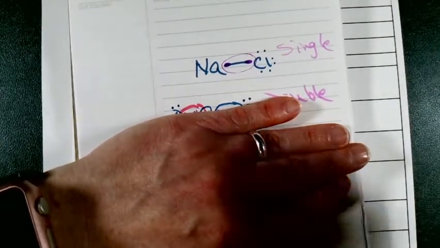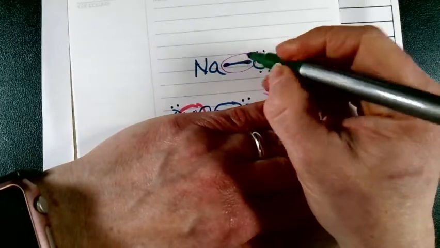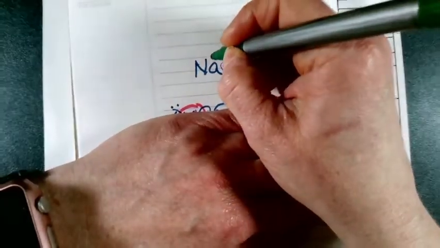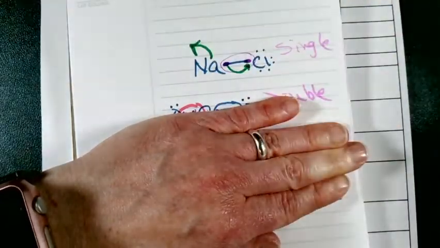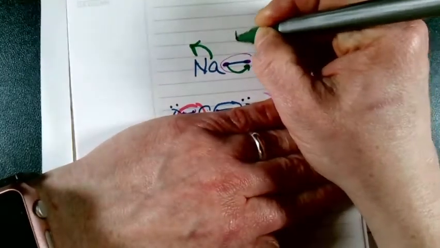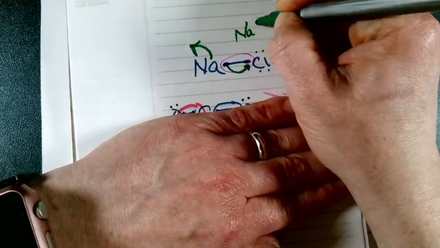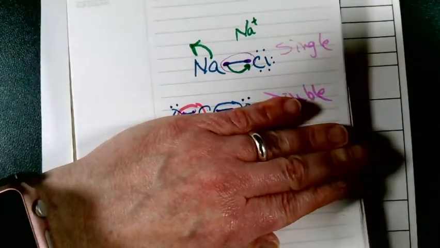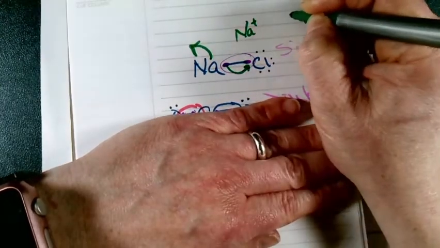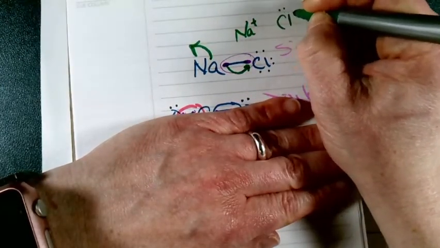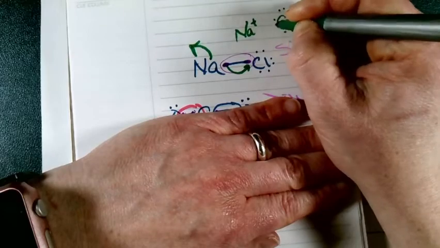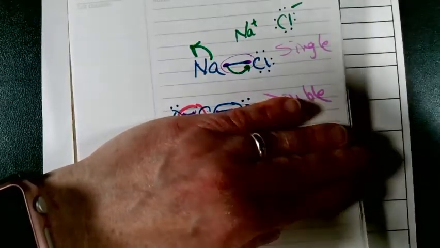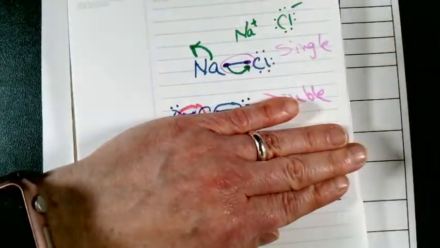Now remember, if you break this bond, chlorine will take this electron and give sodium the boot. That will turn sodium into a cation, or a positive charge, and this will turn chlorine into an anion, or a negative charge. He becomes angrier than what he was before because now he is in the negative.